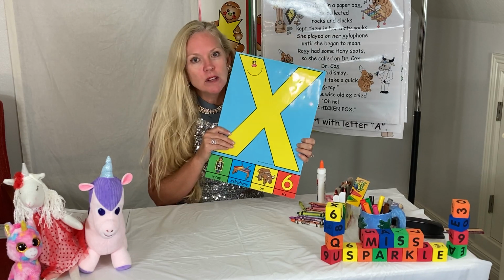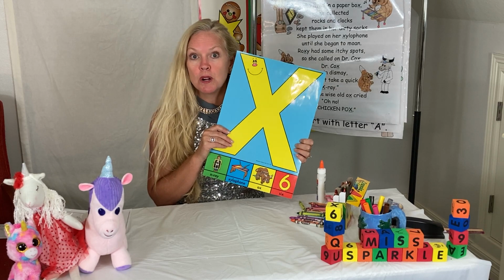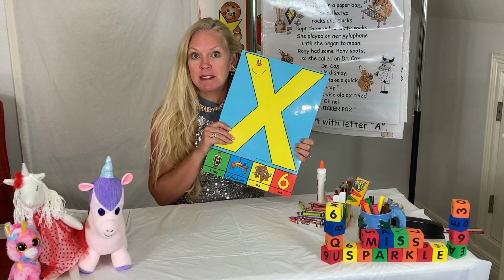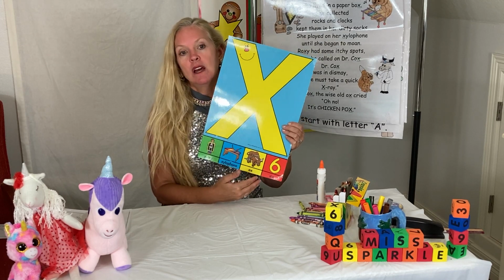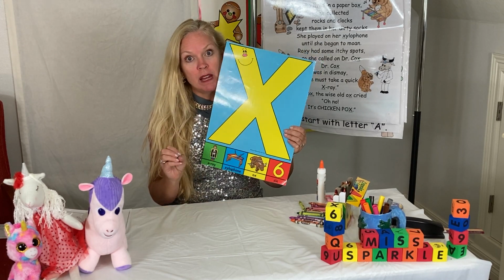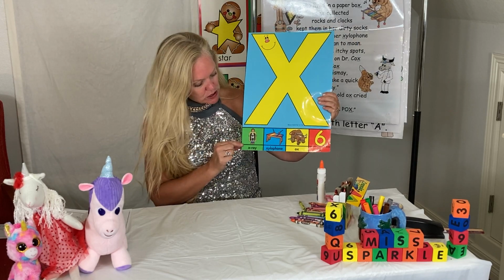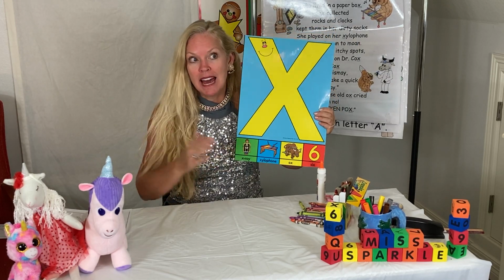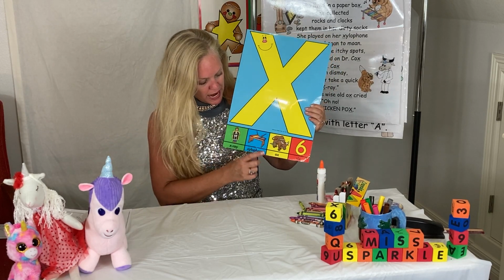There are not a lot of words that start with the letter X. Most words would end with the letter X. So when we're learning about the letter X today, most of them aren't going to start with it, but they're going to end with that X sound. So X-ray actually says its name, right? It says X. So we have X-ray.